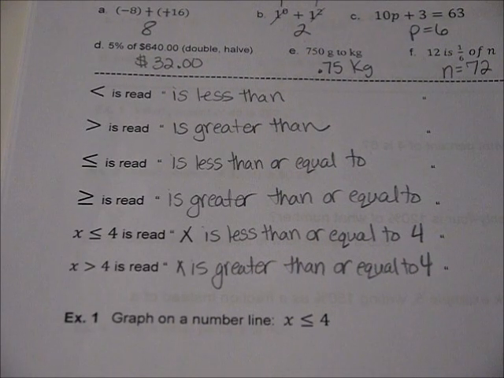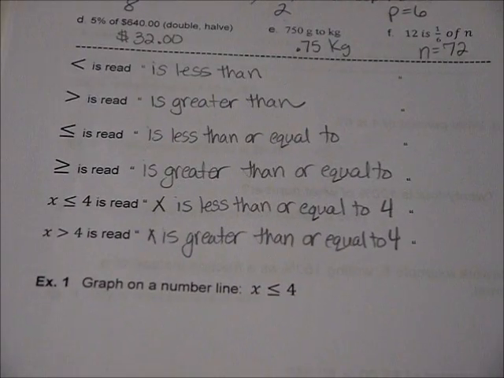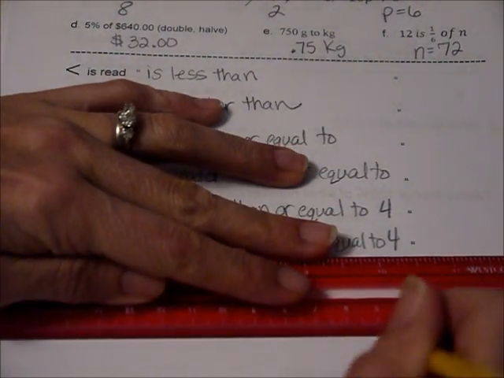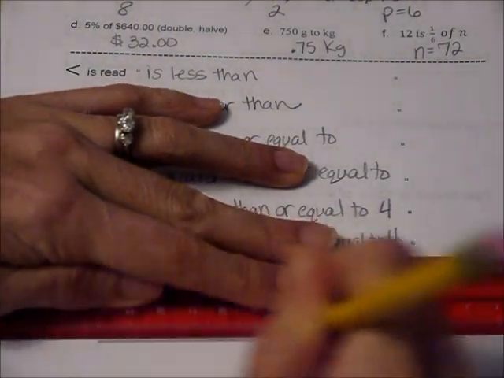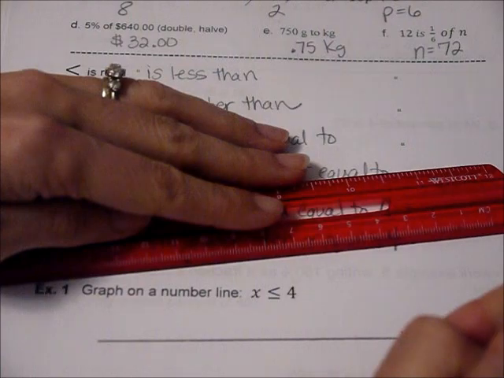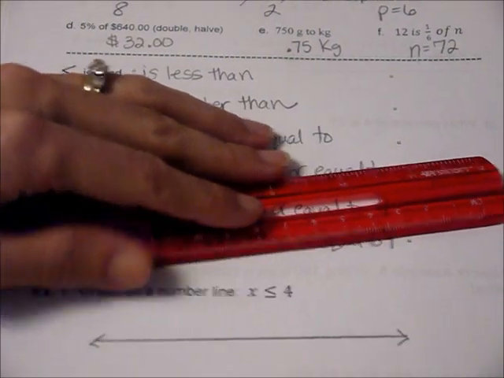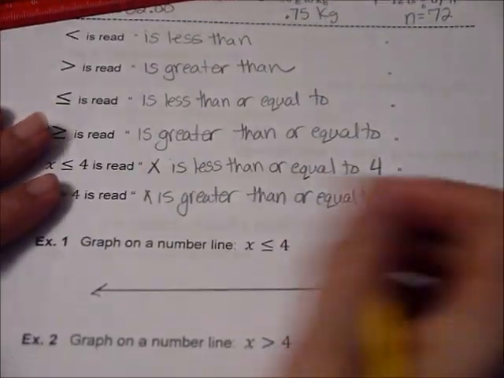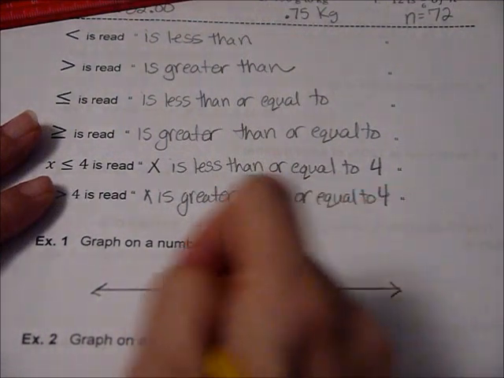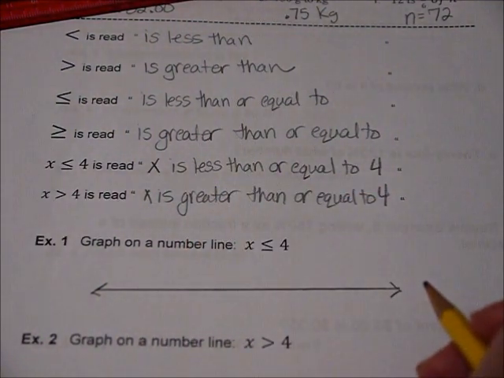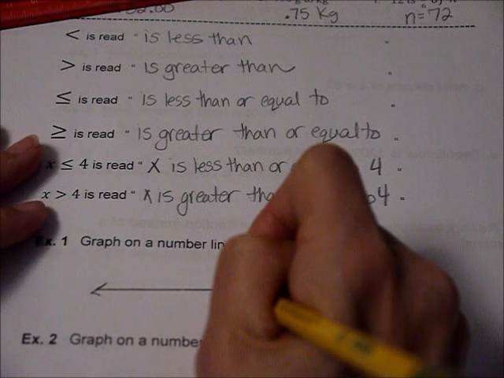Now we're going to talk about something else. We are going to talk about graphing on a number line. Graphing not using 2 coordinates, but just a line, a number line. So we're going to first graph, let me show you not the answer and then the real answer. What we want to do here is locate where we're going to put 0 and where we're going to put 4.